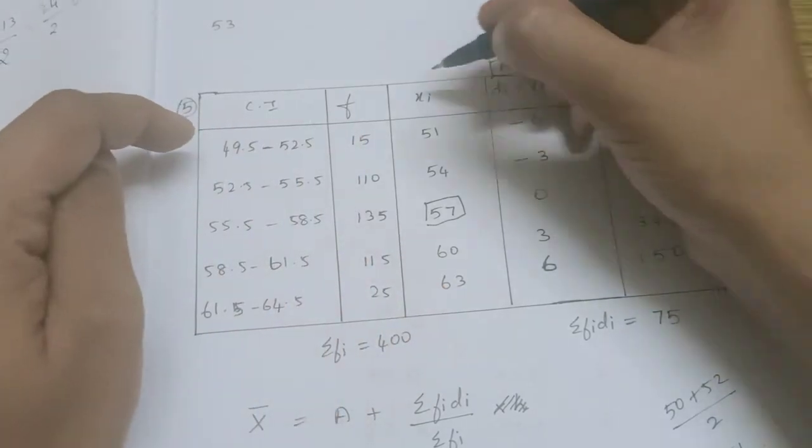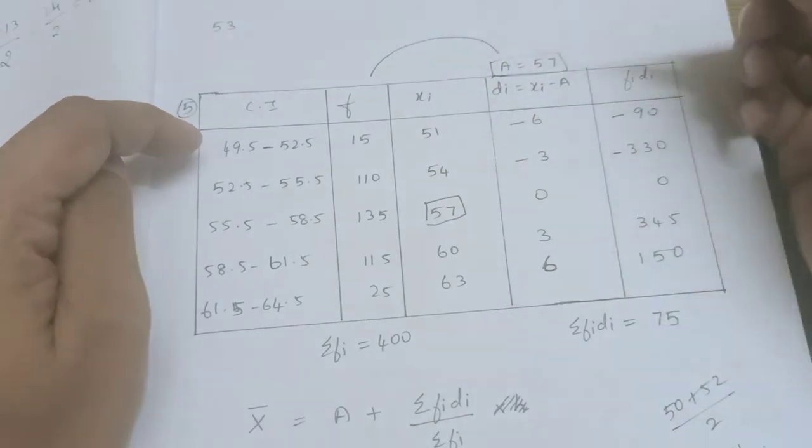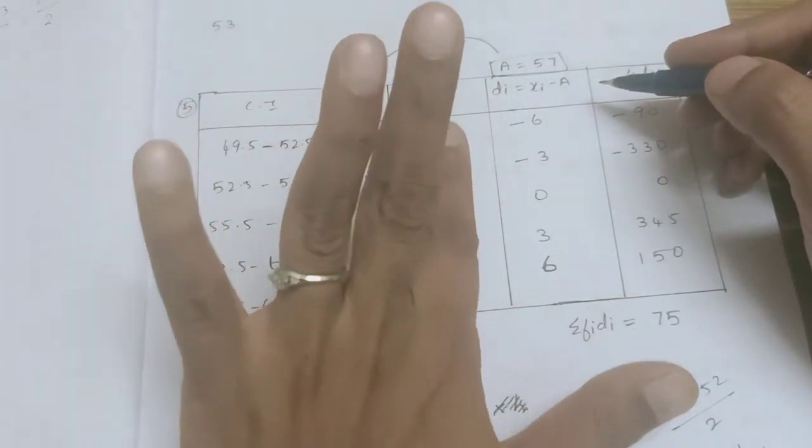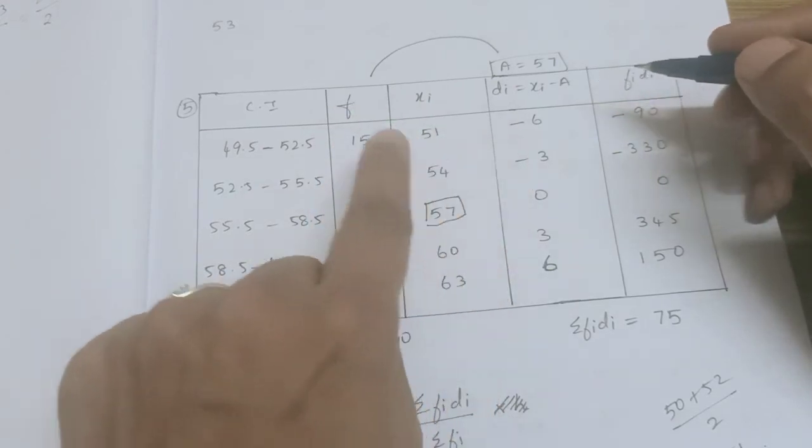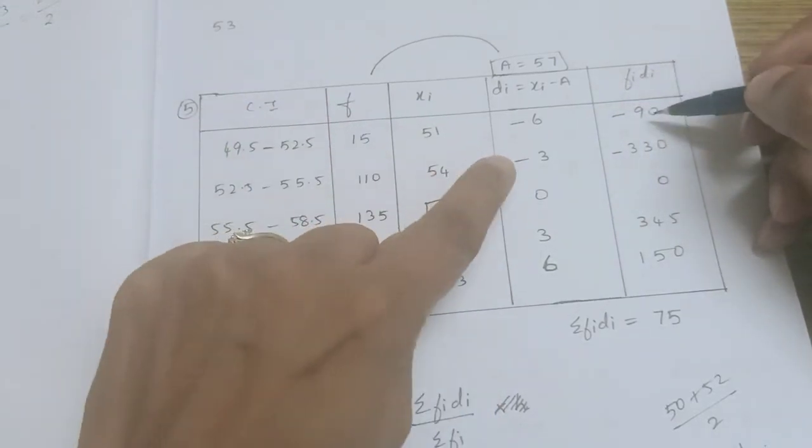Now we have to multiply this column with this column. We won't consider this column hereafter. We don't want the xi column. We will take fi and di. Multiply. Be careful with the minus signs.